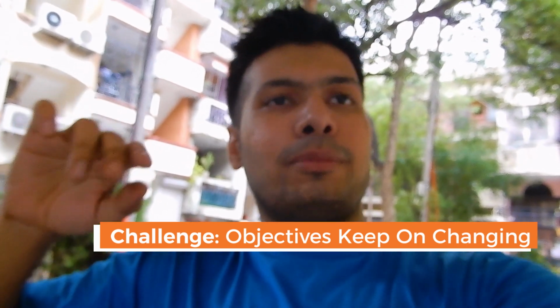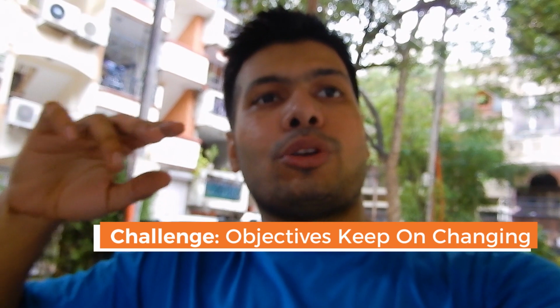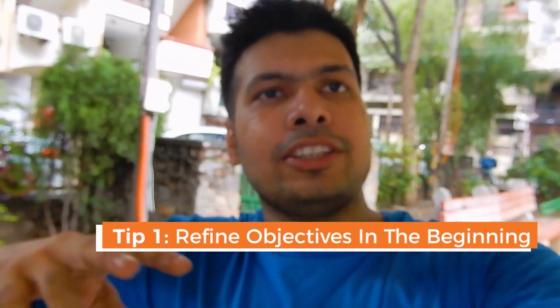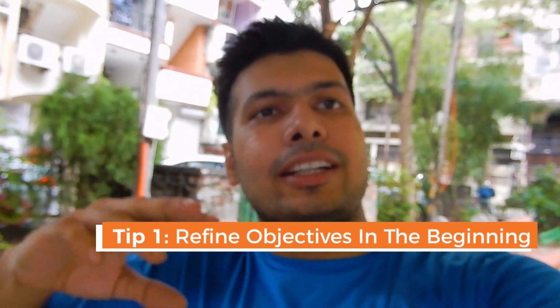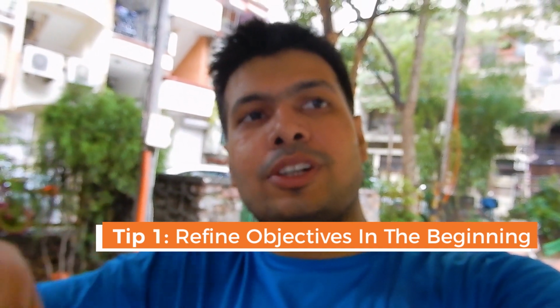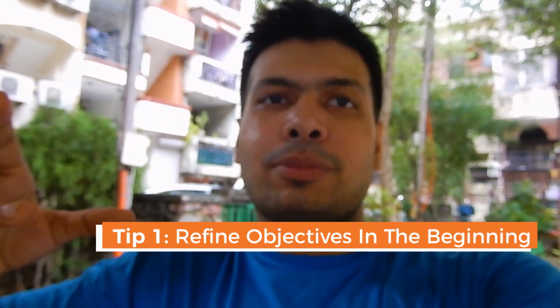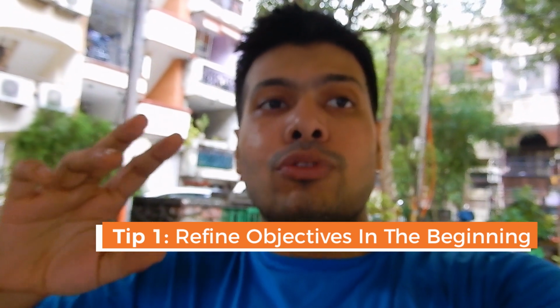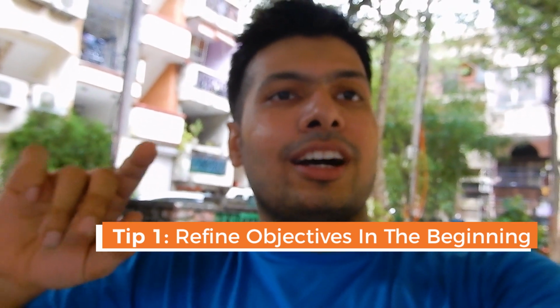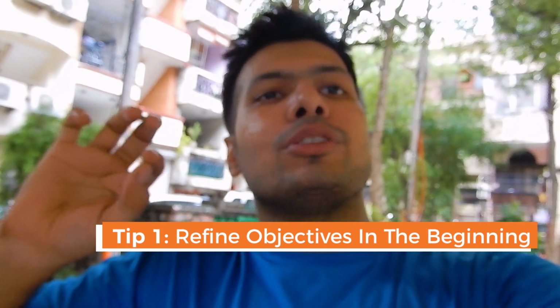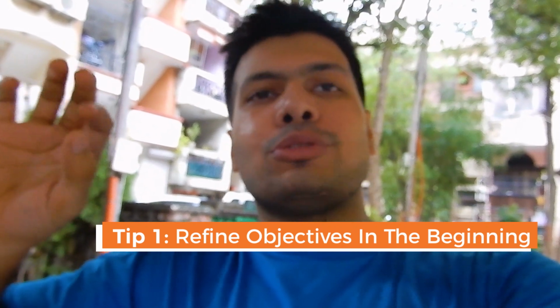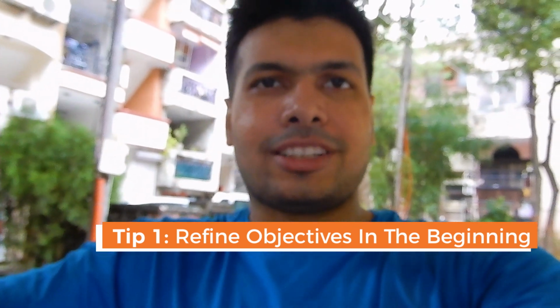This interruption in the middle of the project, going back and starting the process again, it just consumes a lot of time. So tip number one is to refine the objectives in the beginning and keep the stakeholders in the loop so that they know what's going on in the project. Move on to the later phases only after discussing the objectives with all the stakeholders so that you don't get surprises in the middle of the project. So that was tip number one.